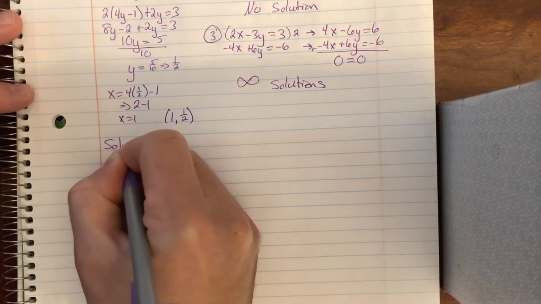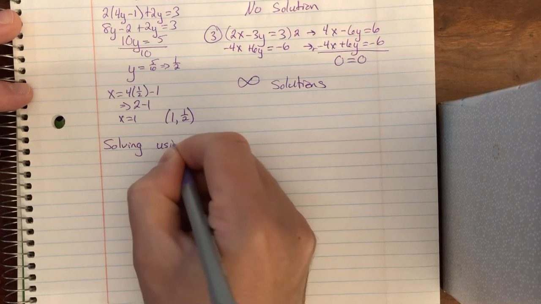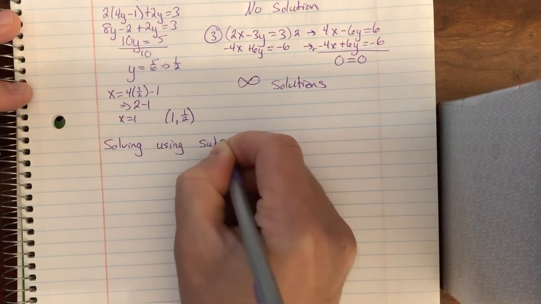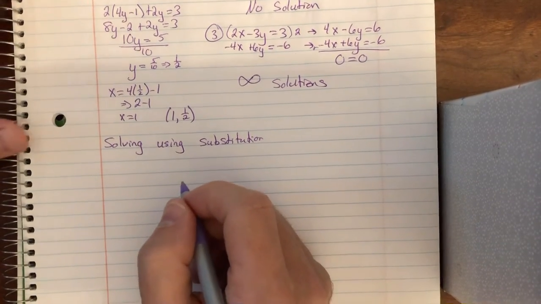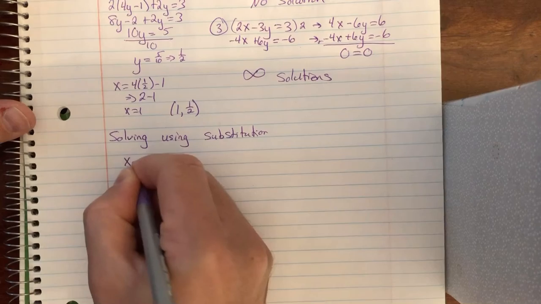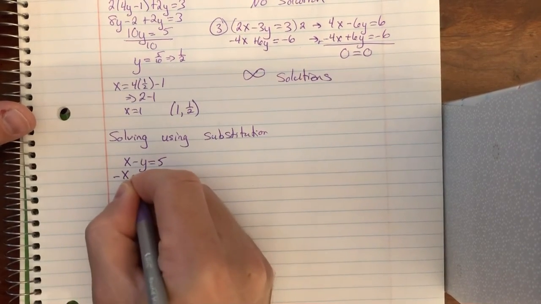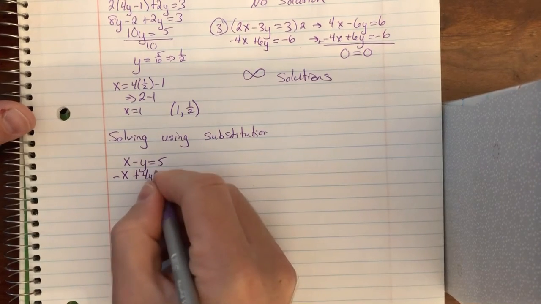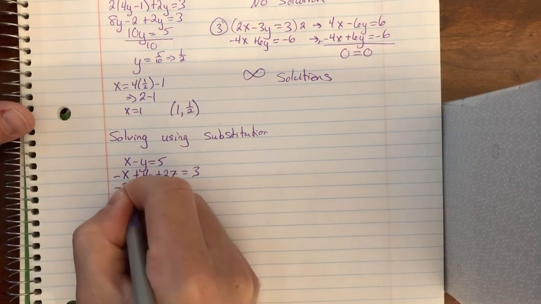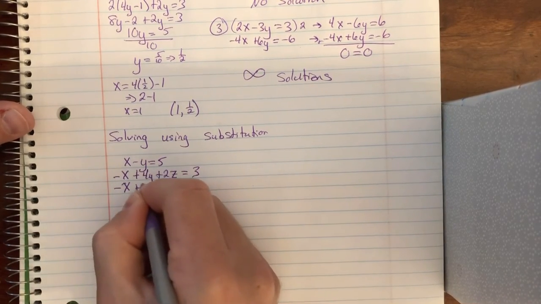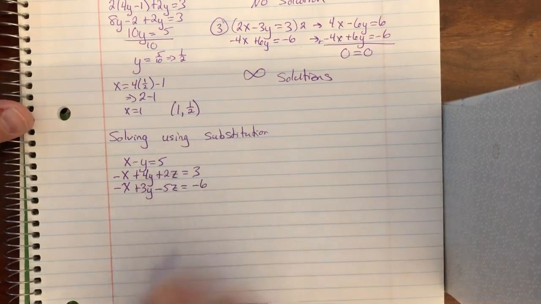So the first one, we're going to be solving using substitution. And when we do this, our first equation is going to be x minus y equals 5. Our second equation is negative x plus 4y plus 2z equals 3. And our third equation is negative x plus 3y minus 5z equals negative 6.